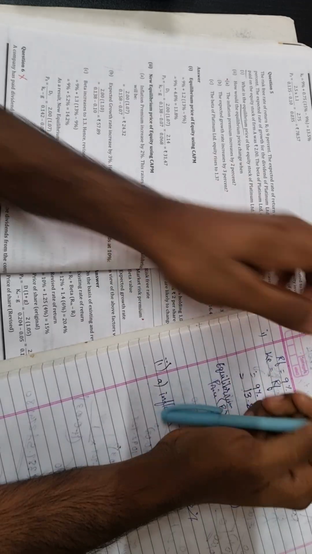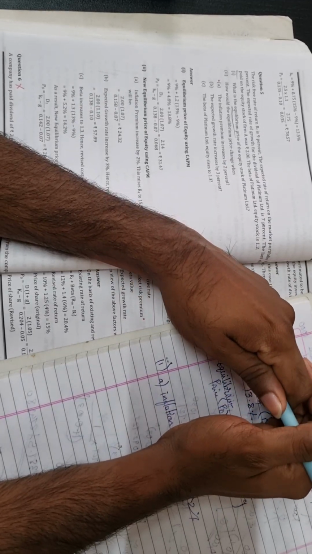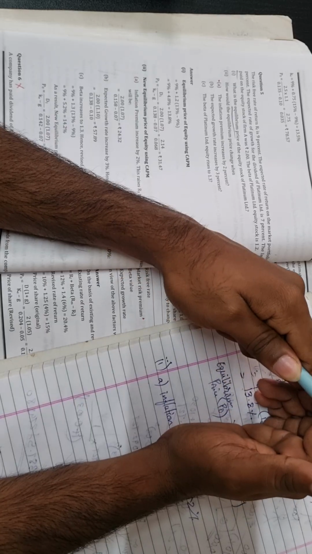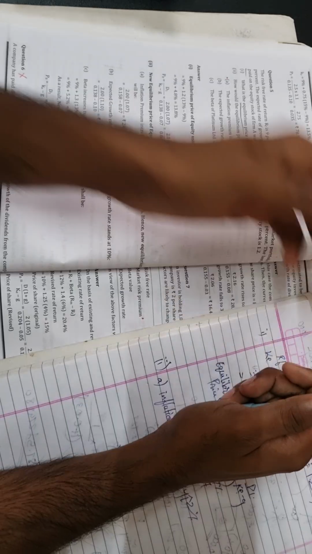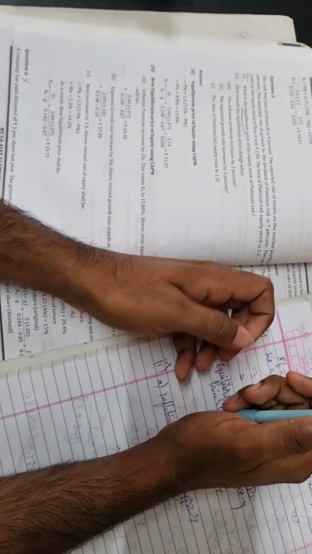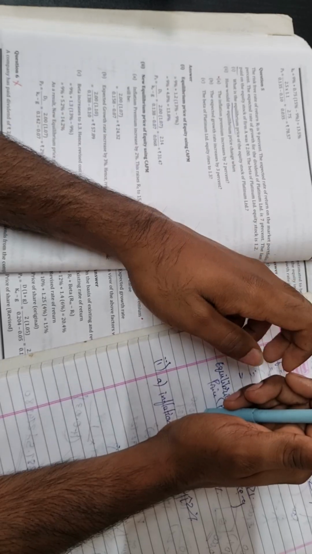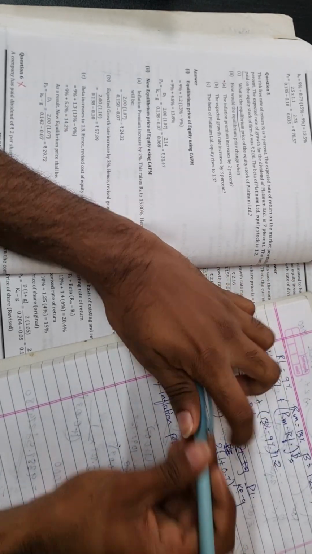Let me take an example of salary. You are getting a salary of 25,000. What is the inflation rate? Let's suppose 4 to 6%. We want the salary to increase accordingly.